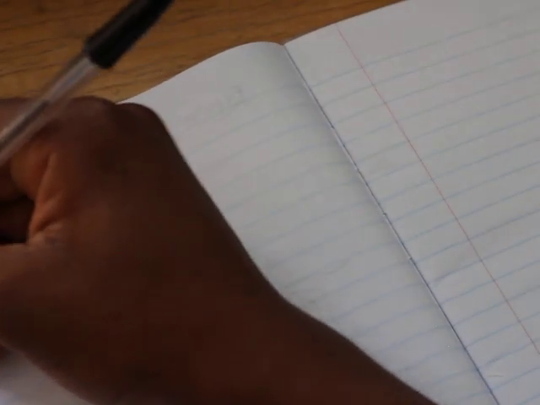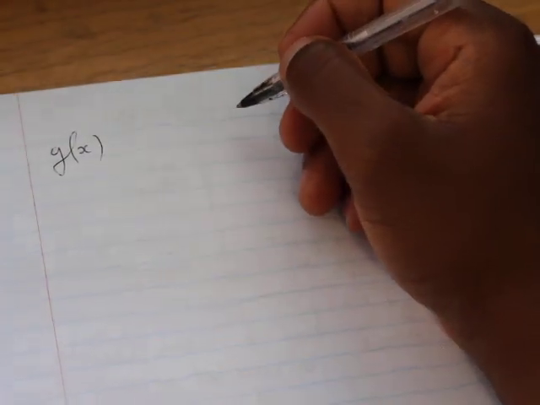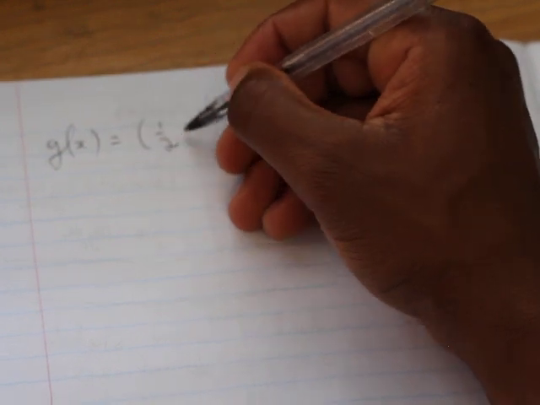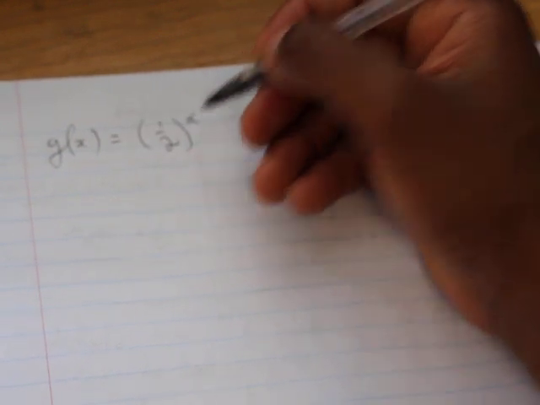I'm just curious about a different f of x. So let's suppose now we've got g of x, which looks like this: 1 over 2 to the exponent x. So we've got a slightly different g of x.